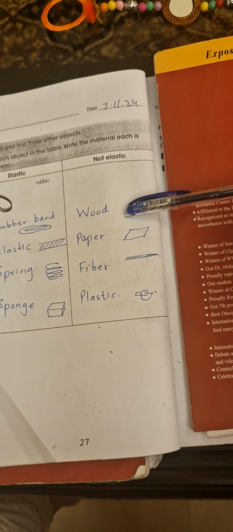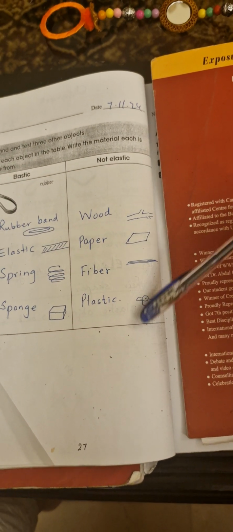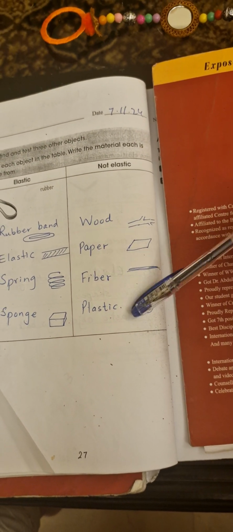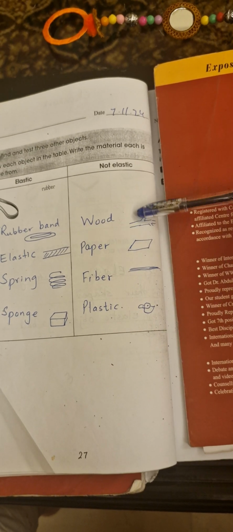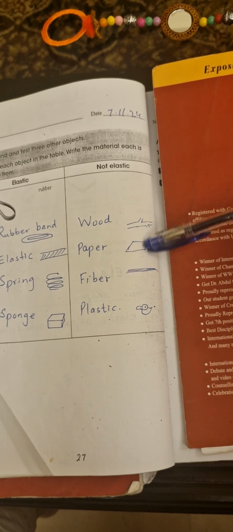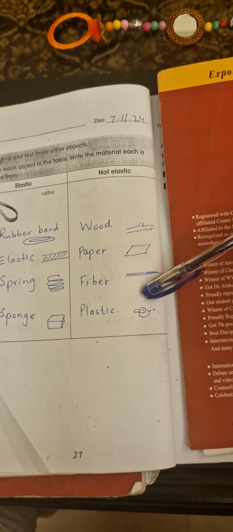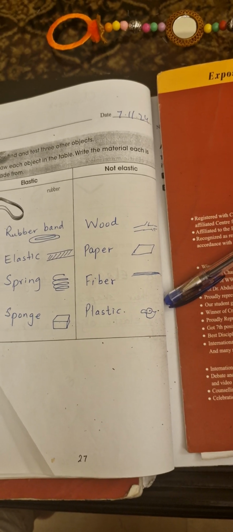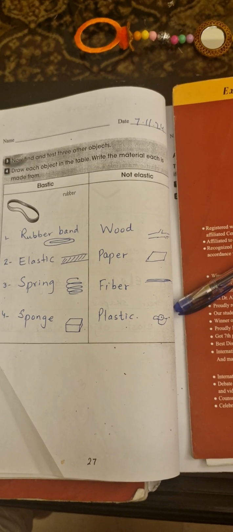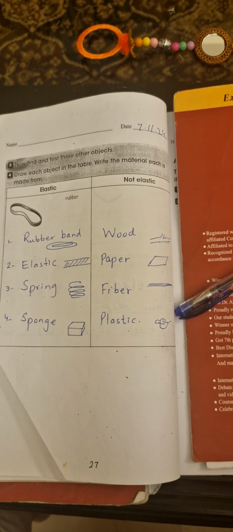Similarly, wood, paper, fiber and plastic, they are non-elastic. I have shown you all these. I have shown you a pencil, which is made up of wood. We have seen right now the paper and fiber. For example, I showed you some things which are made up of strings or cotton.